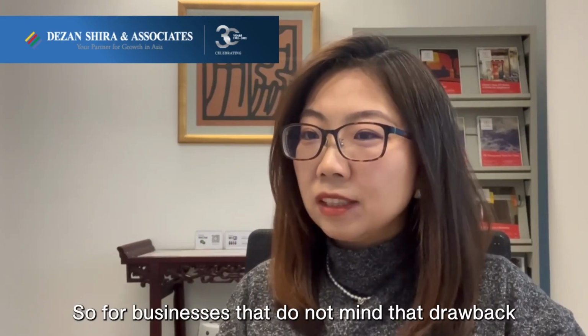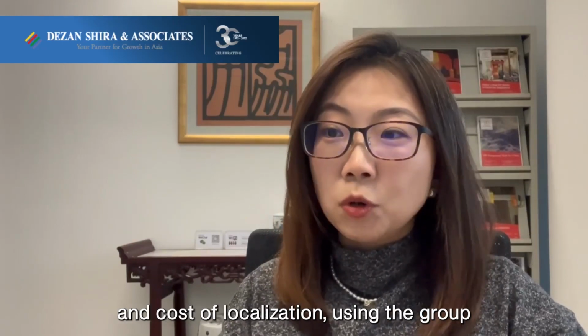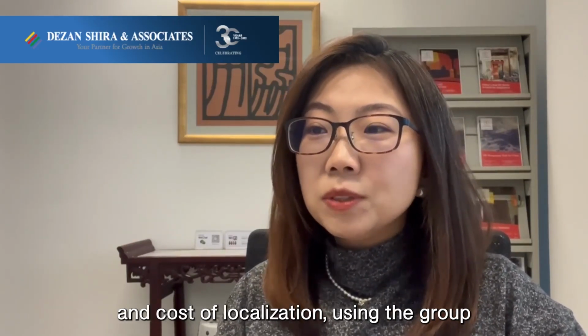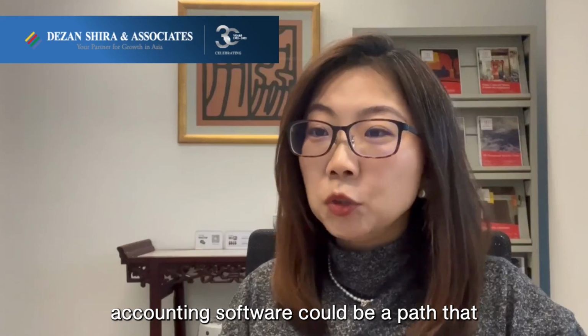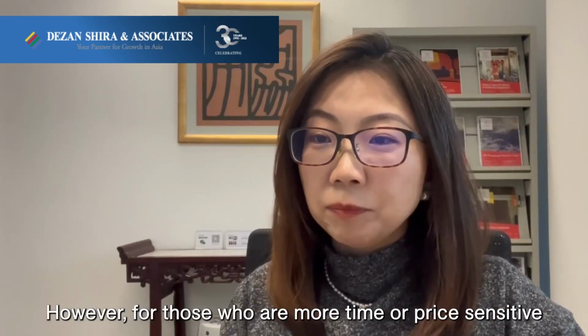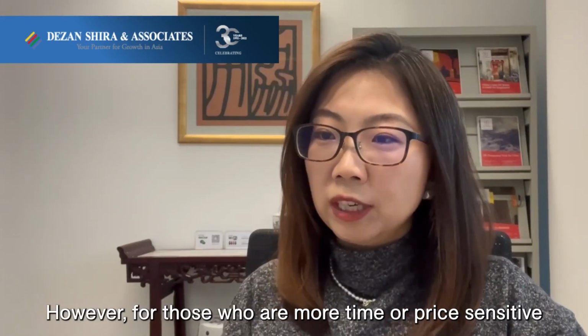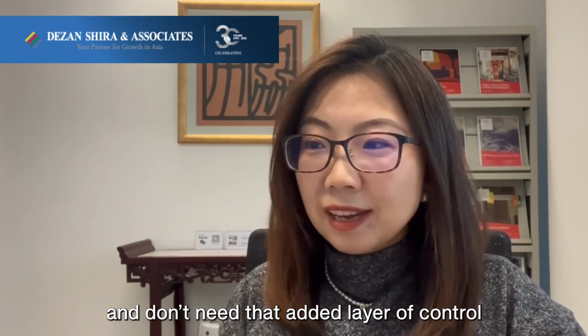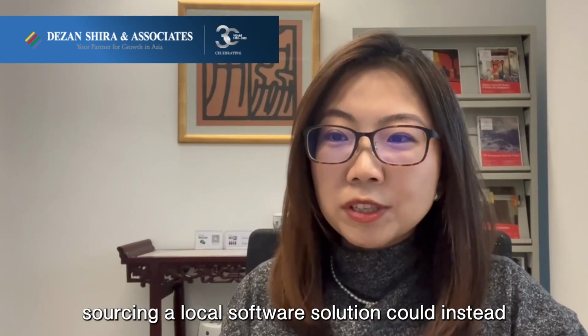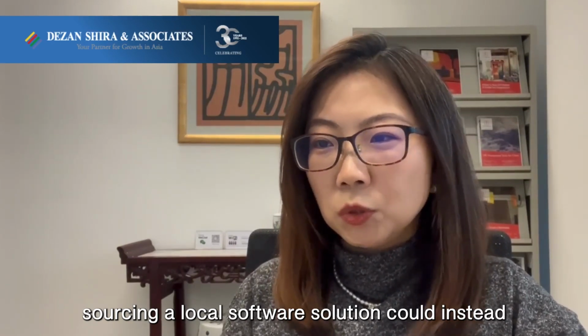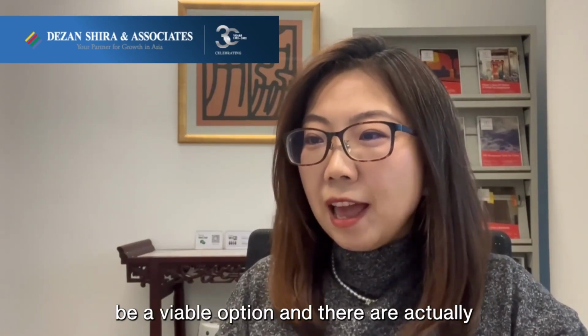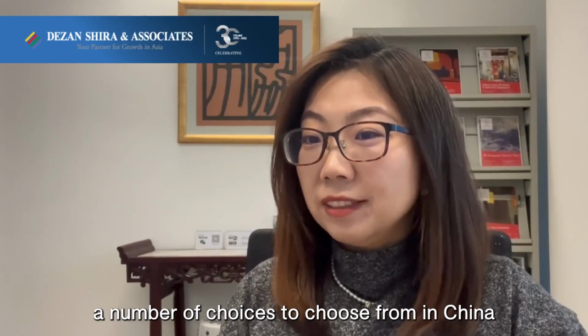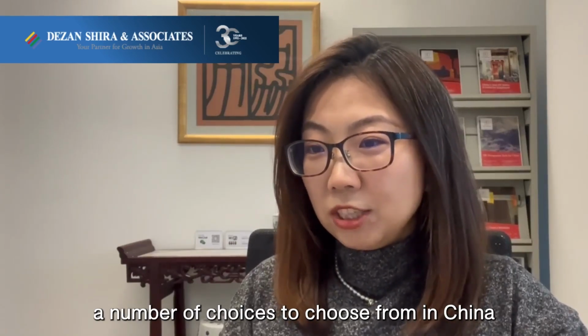So for businesses that do not mind that drawback and the cost of localization, using the group accounting software could be a path that they may want to consider. However, for those who are more time or price sensitive and don't need that added layer of control, sourcing a local software solution could instead be a viable option. And there are actually a number of choices to choose from in China.